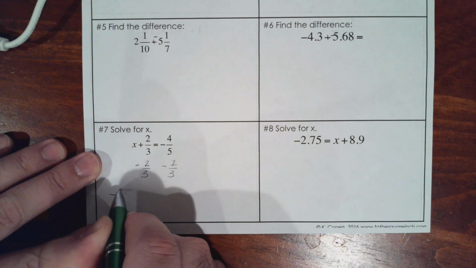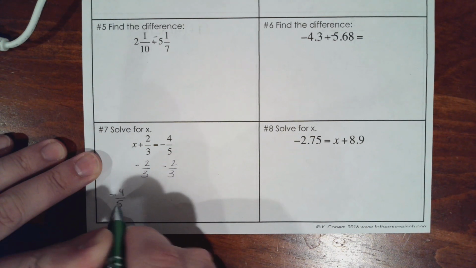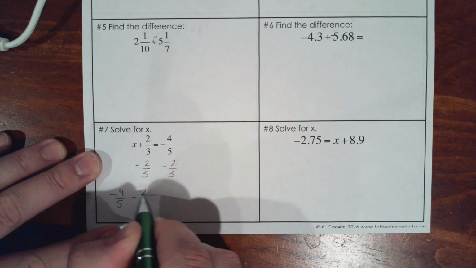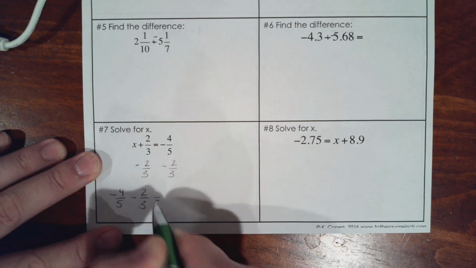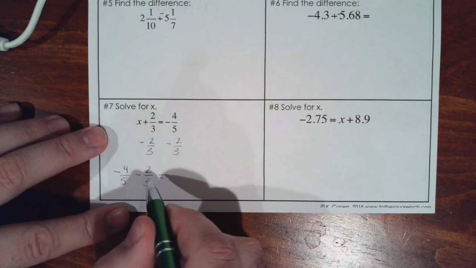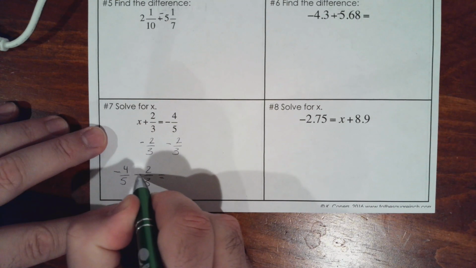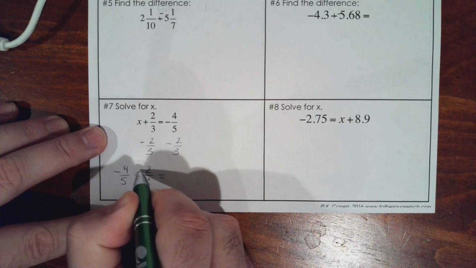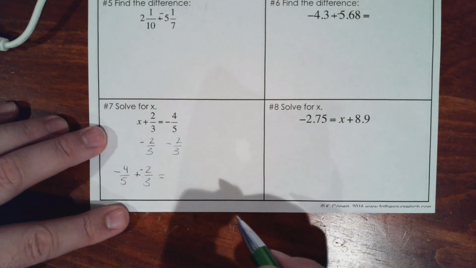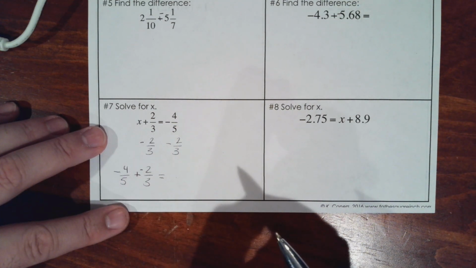If I write the problem out horizontally, we have negative 4/5 minus 2/3. So you would find a common denominator and then change this to be addition of negative 2/3. Find a common denominator and then add like you normally would.